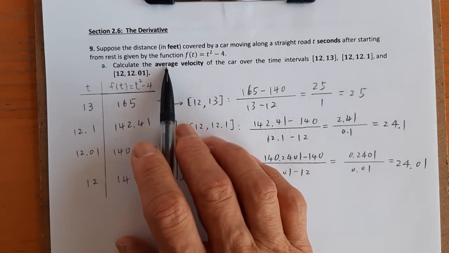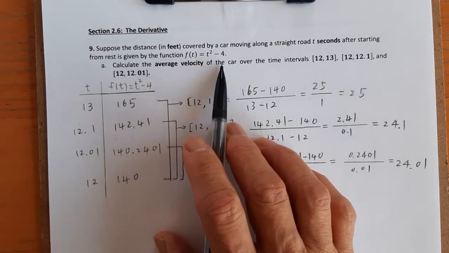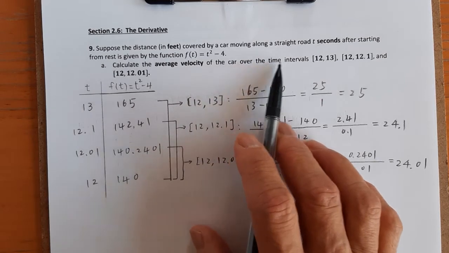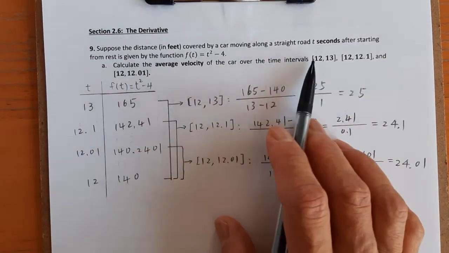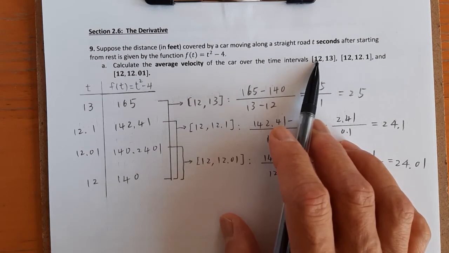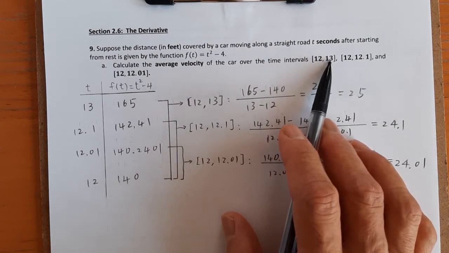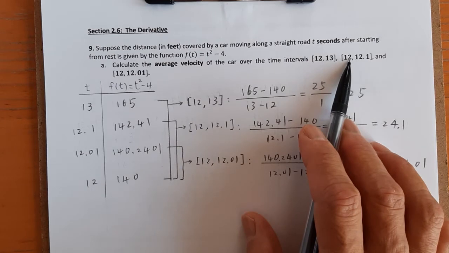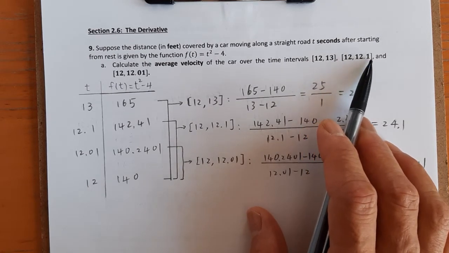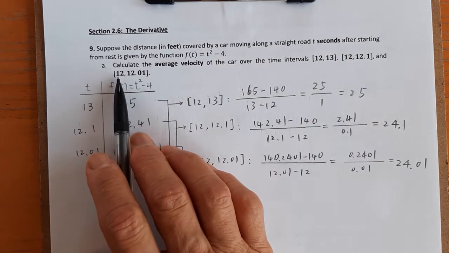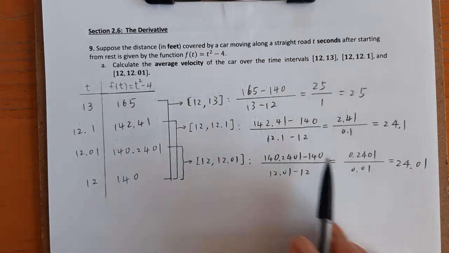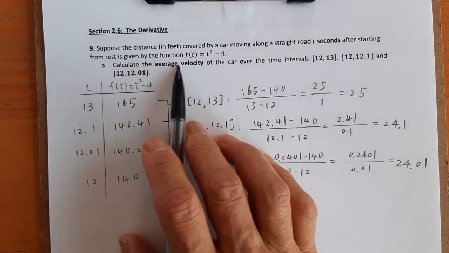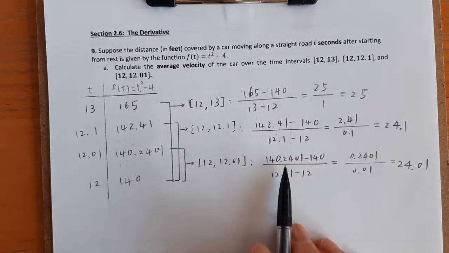Calculate the average velocity of the car over three time intervals. The first one is from 12 seconds to 13 seconds. The second one is from 12 seconds to 12.1 seconds. And the third one is from 12 to 12.01 seconds. For each one, figure out the average velocity.